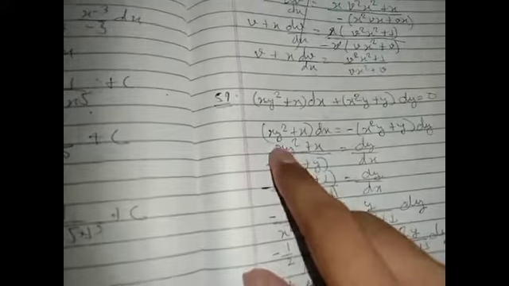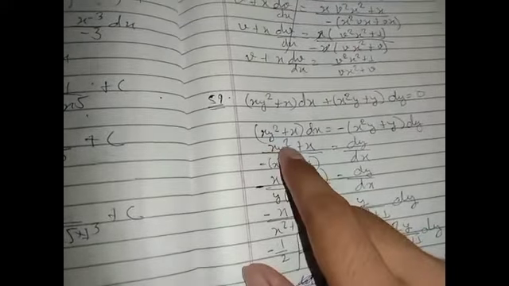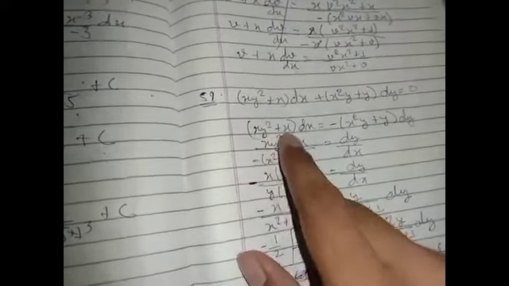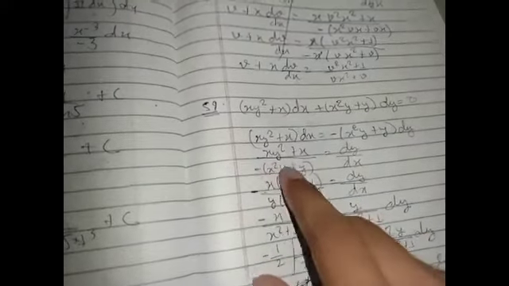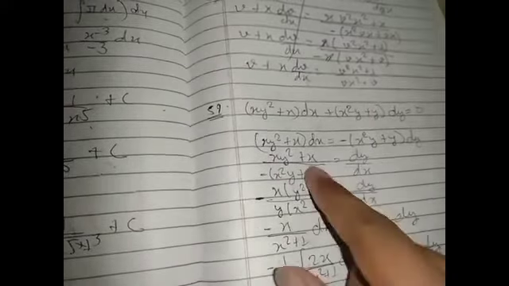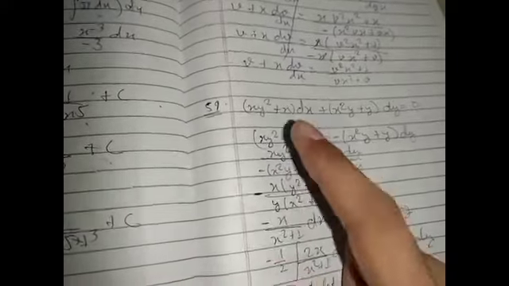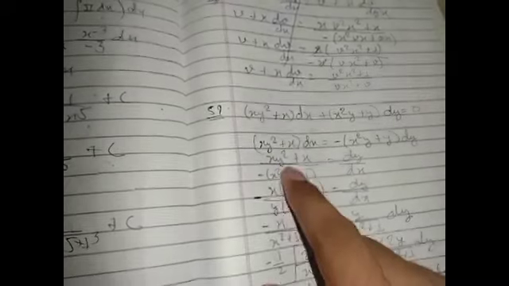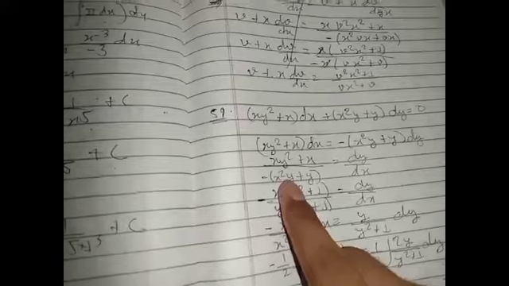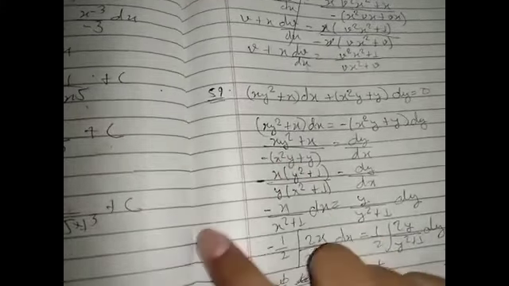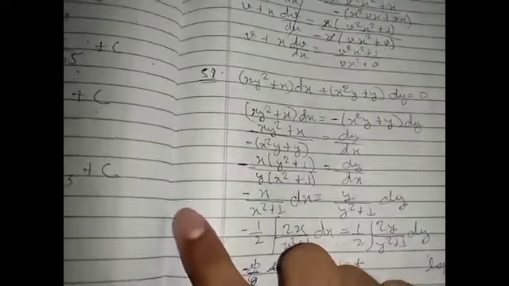We see that the degree of x into y square, the degree of this whole term is 3. Degree of x is 1, degree of y is 1, and degree of x square y is 1. Then this means that it is neither a linear differential equation nor a homogeneous differential equation, because all the degrees are different. So what is remaining? Variable separable.